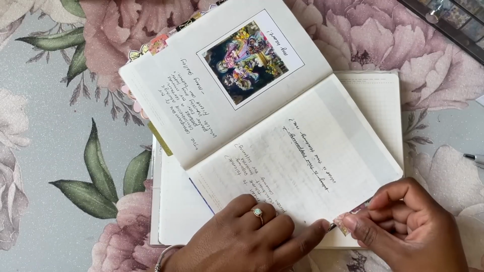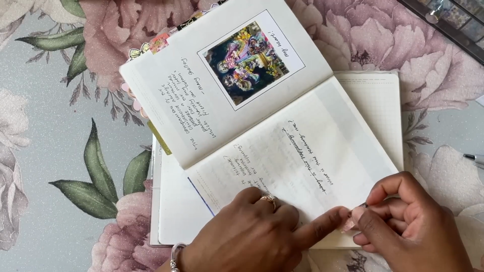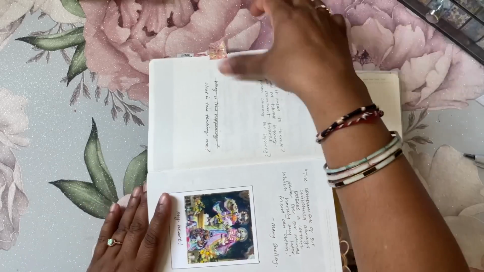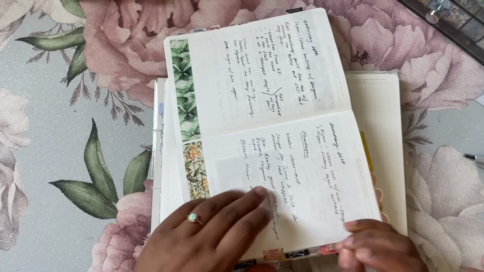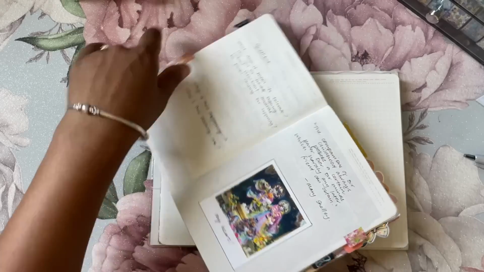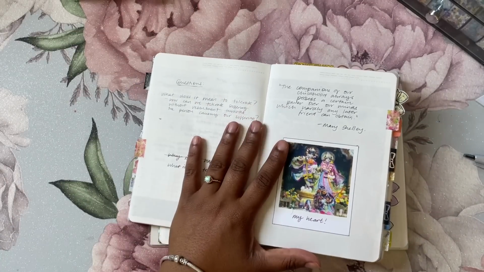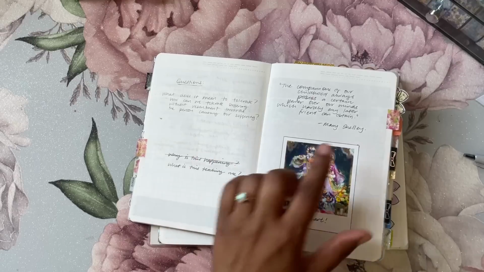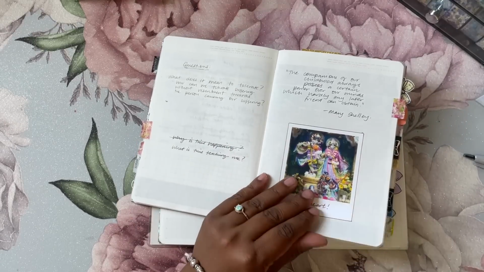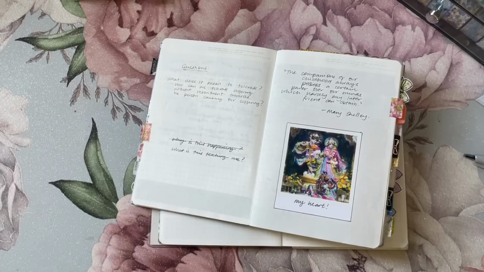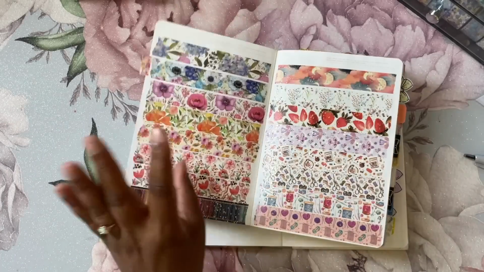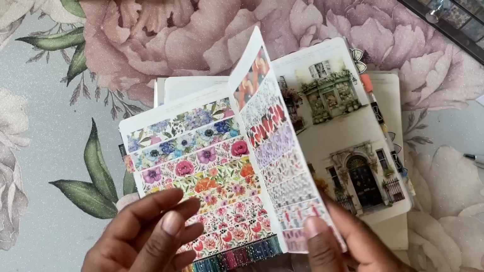I actually don't need to, but I do like to keep tab tapes on pages where there are notes or something other than my day-to-day planning. Now I obviously have a tab tape on that page already because it's just a quote, so technically I don't have to put it on this page, but I like to do that.